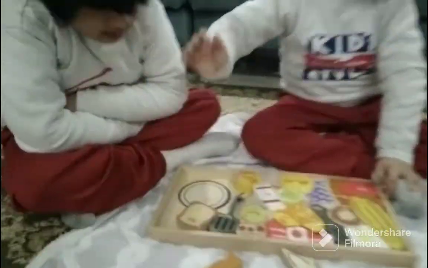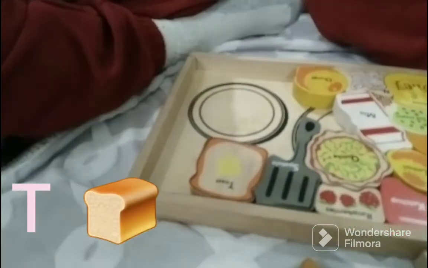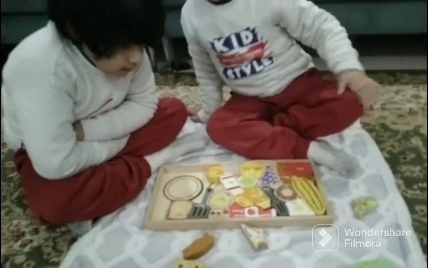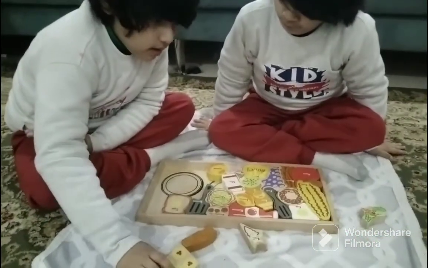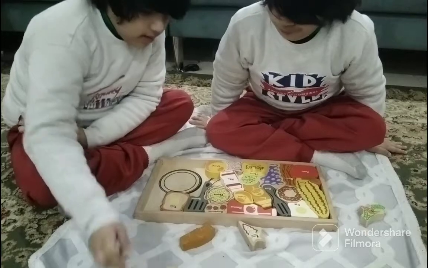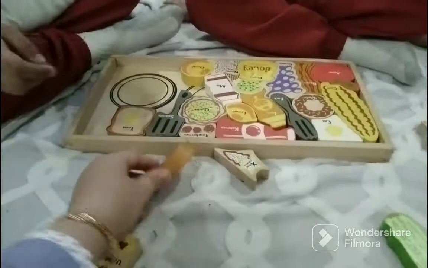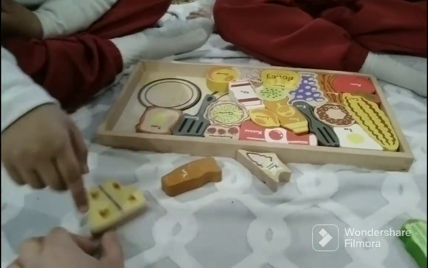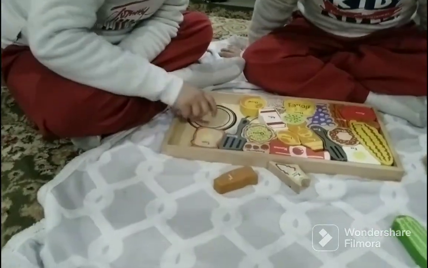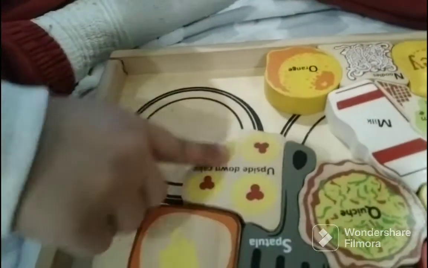Correct. T for toast. Okay. Next, Muhammad. R, S, T. U for yum. What are these? Upside down cake.